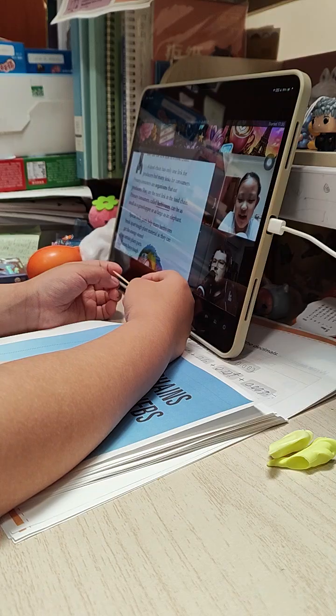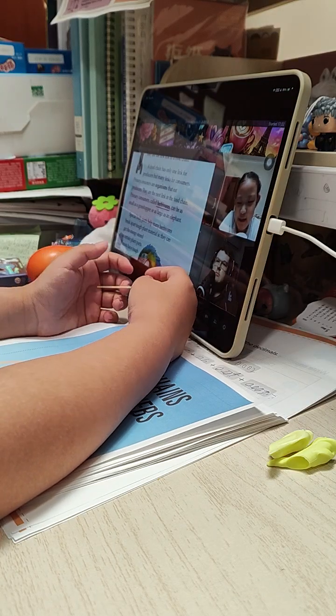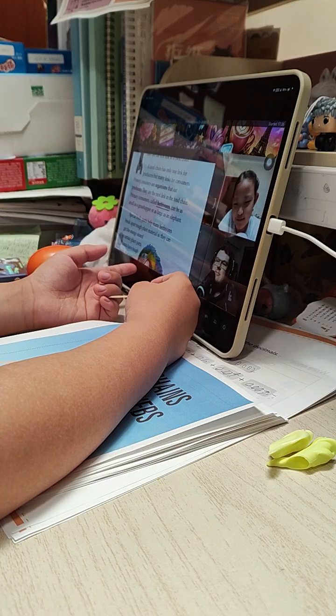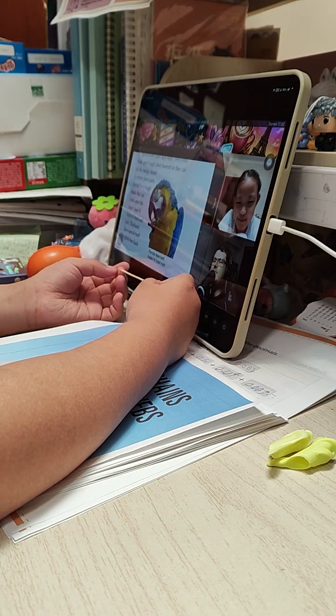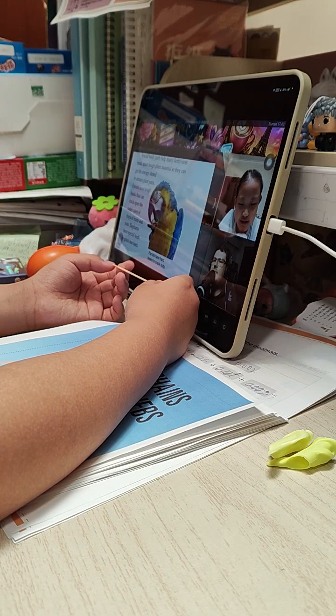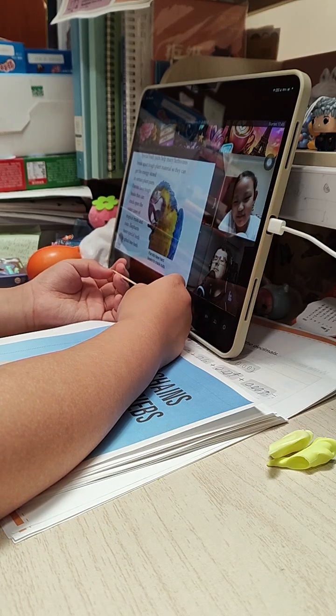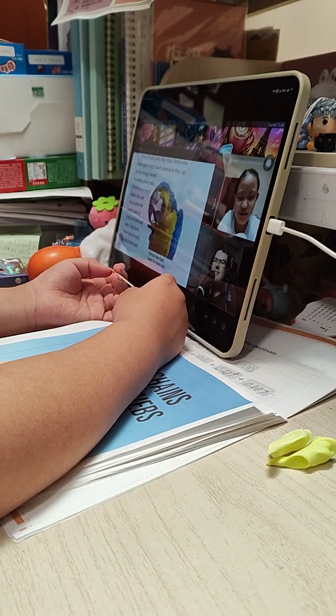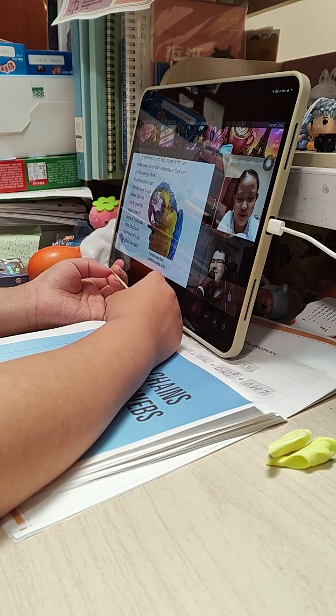I don't actually know, but I think a parrot, like this one, eats only plants. They don't eat meat, or else it would be freaky, and they would probably devour your fingernail when you pet them.